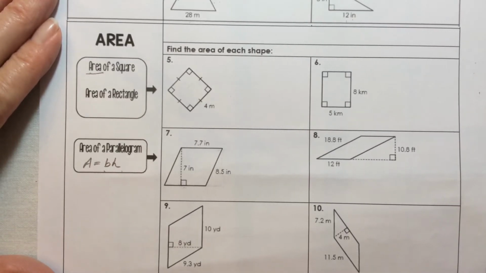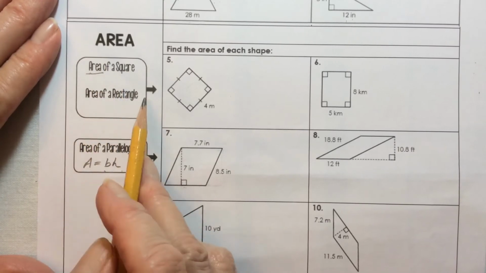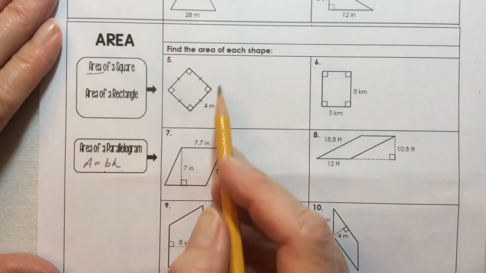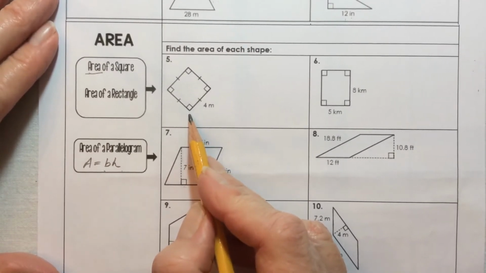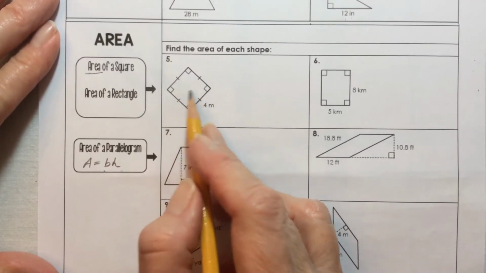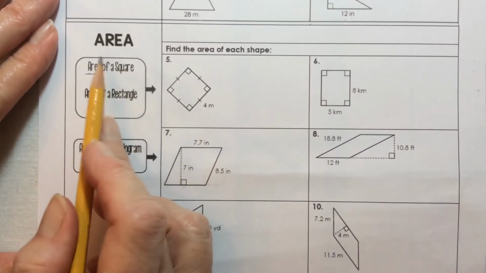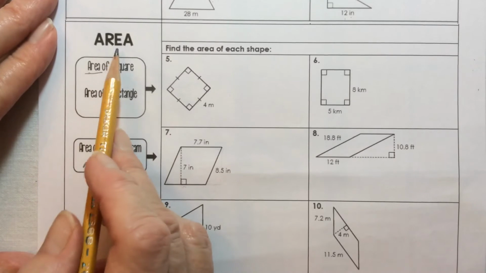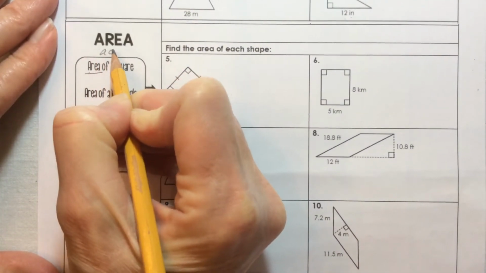The next thing that we're going to review is area for a square and for a rectangle. So area, you should think of as the space inside a figure. Another word that I think is very similar to area is the word acre.